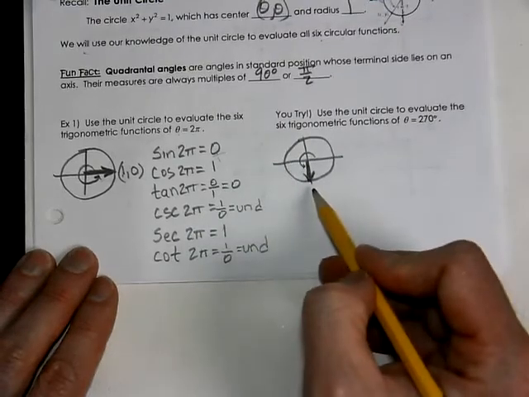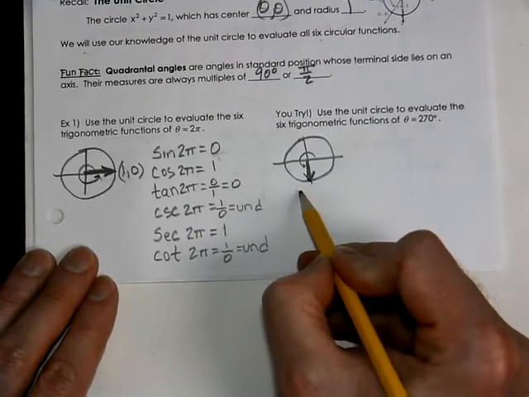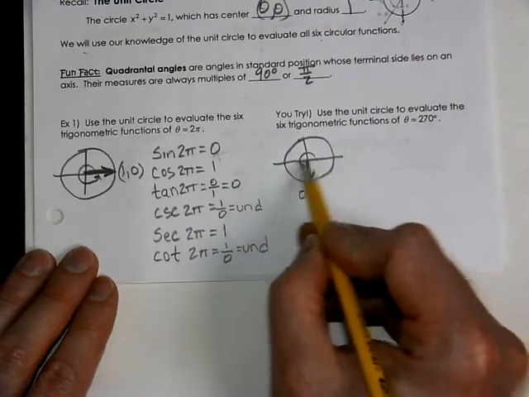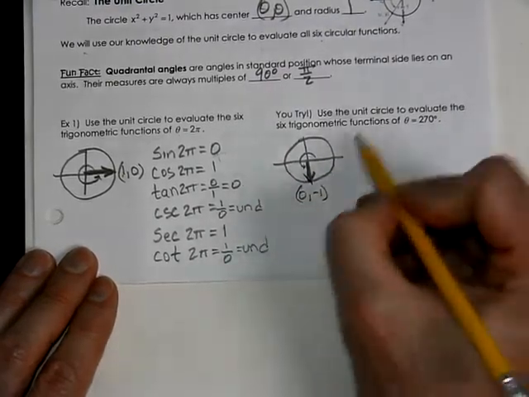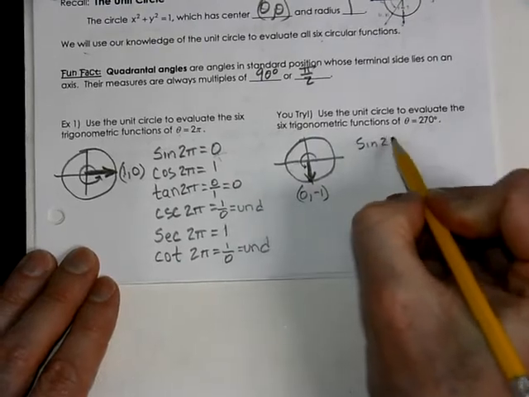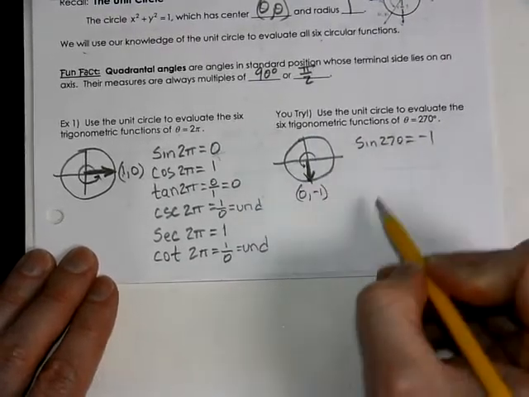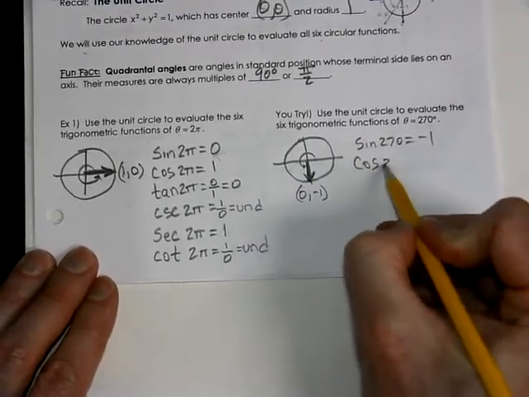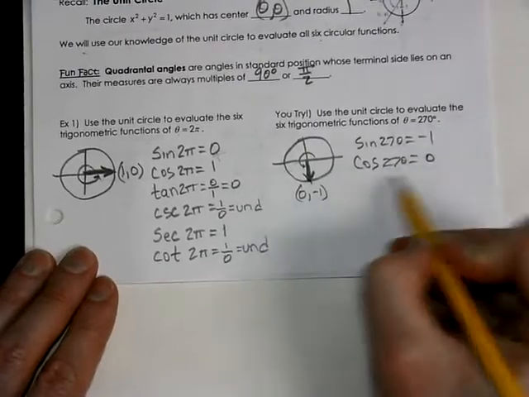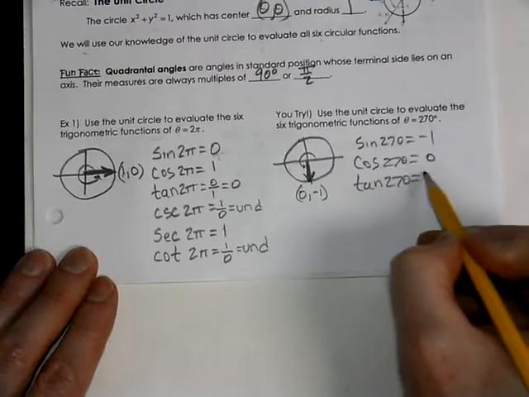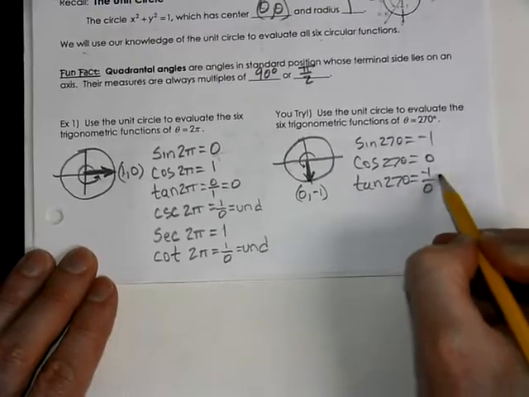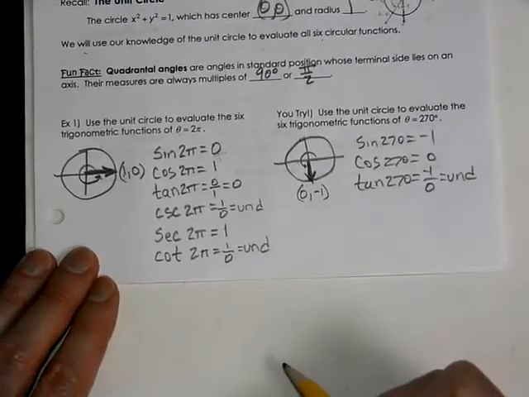We know that coordinate is 0 for x, 0 right and left, and negative 1 for the y. So we know that the sine of 270 equals negative 1. The cosine is going to equal 0. And the tangent is going to be the y over the x, which is undefined.